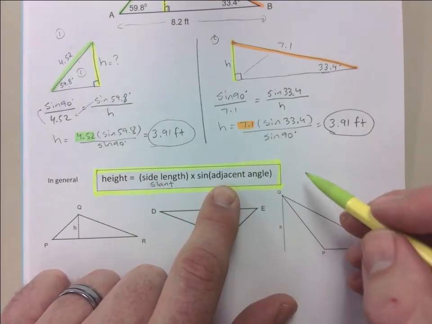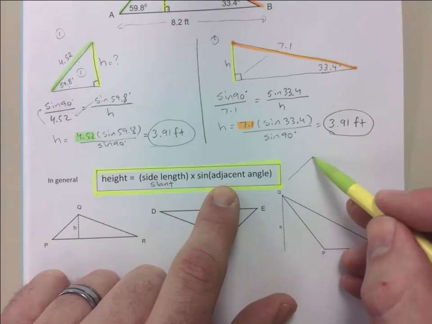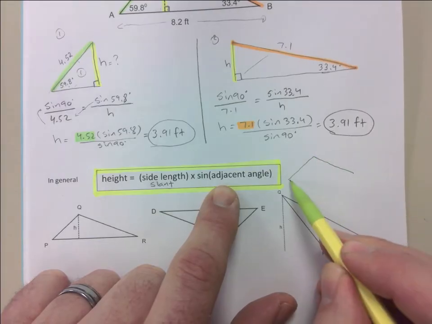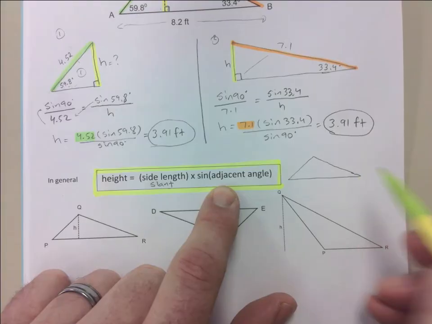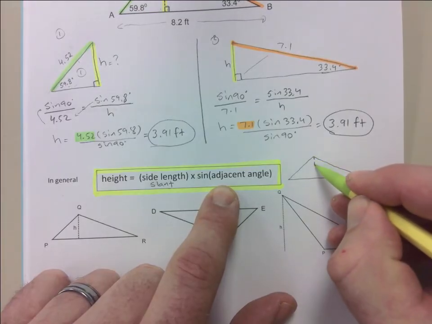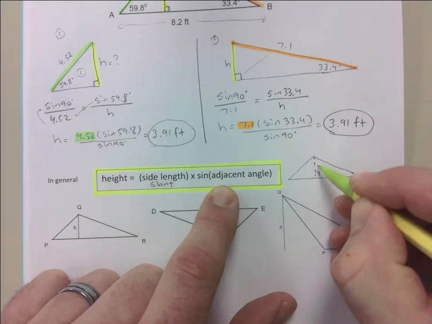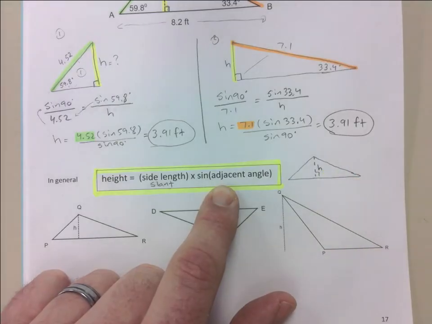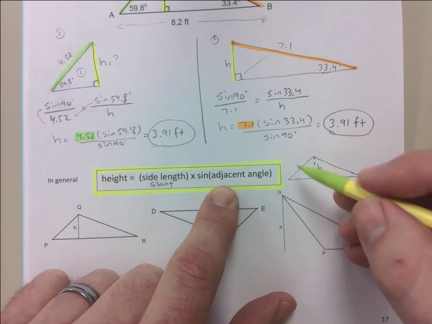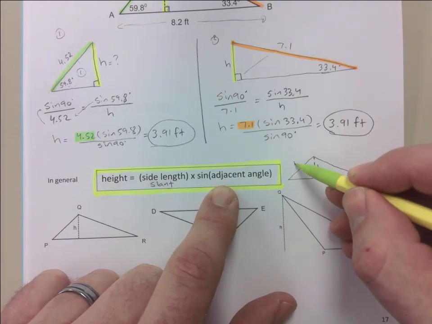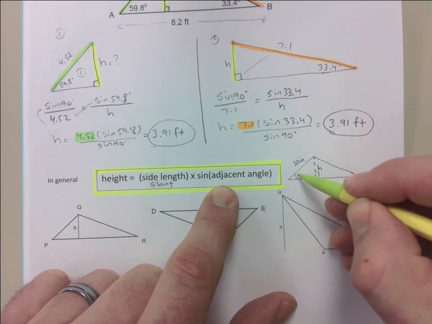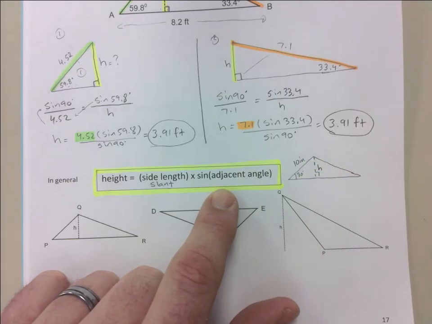And maybe in your study sheet you want to have just a little diagram of a triangle where H is labeled like this. And maybe just come up with a quick example. Like, let's say this is 10 inches and this is 30 degrees.